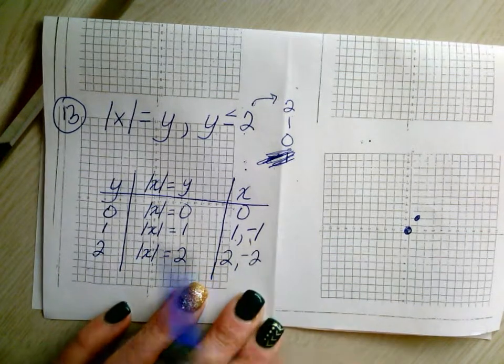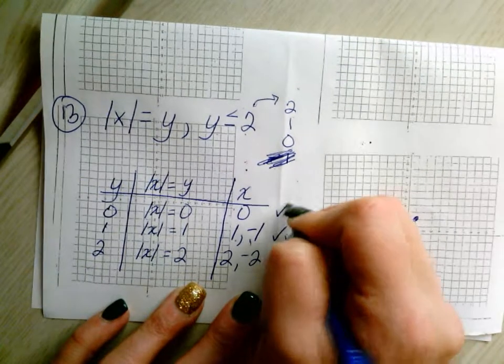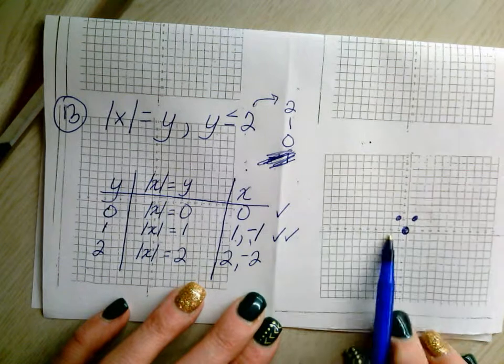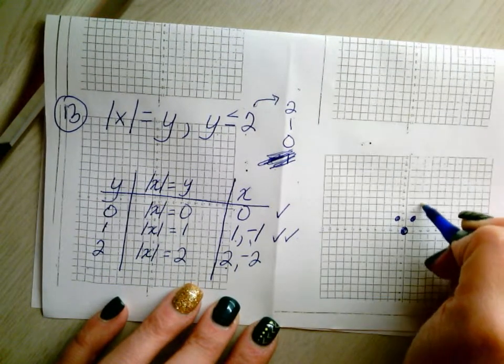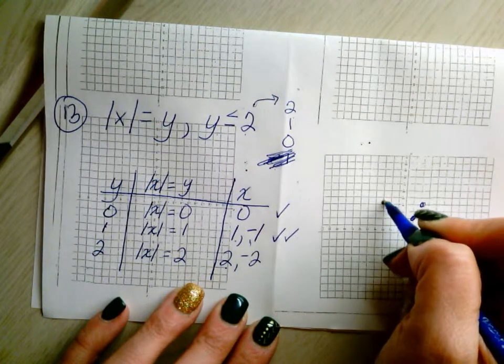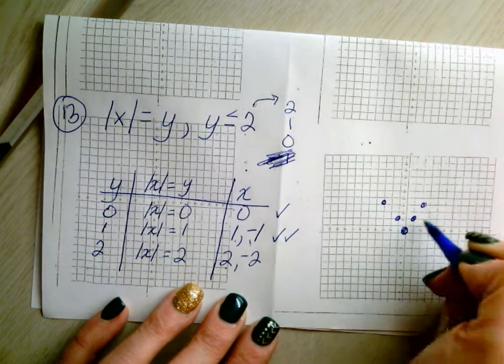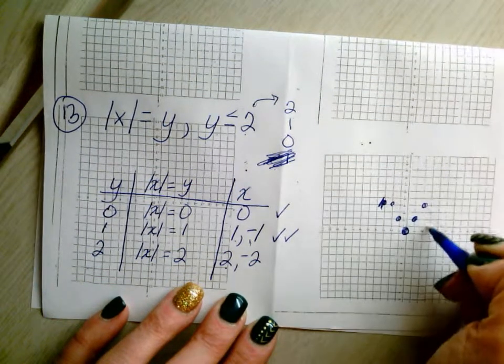X is negative 1, y is 1. Okay, so remember, this is 2 points. That's 1. Okay, continuing. X is 2, y is 2. X is negative 2, y is 2. Okay, whoops, I went too far again, didn't I? Yeah, I think I did. Guess I need my glasses, huh?